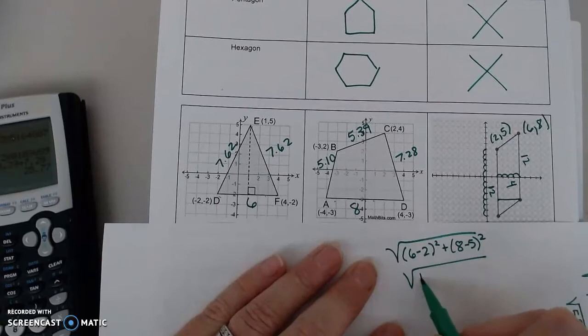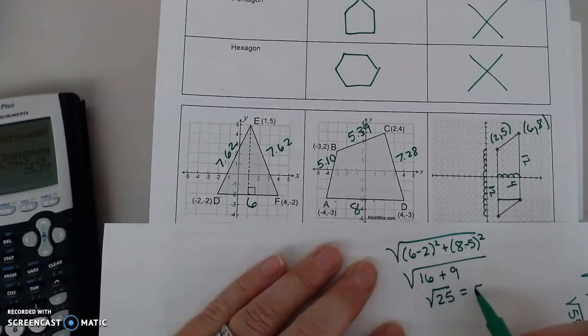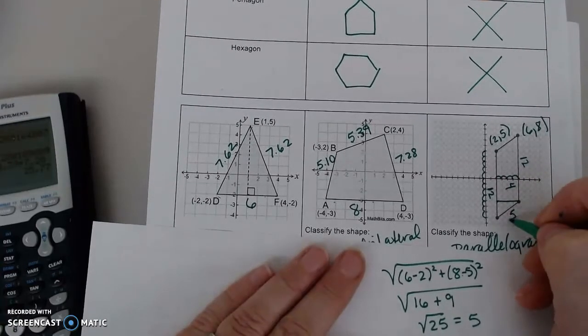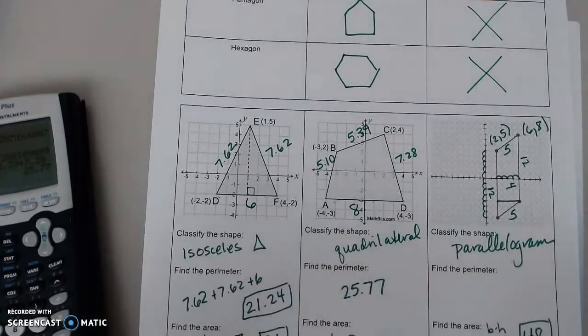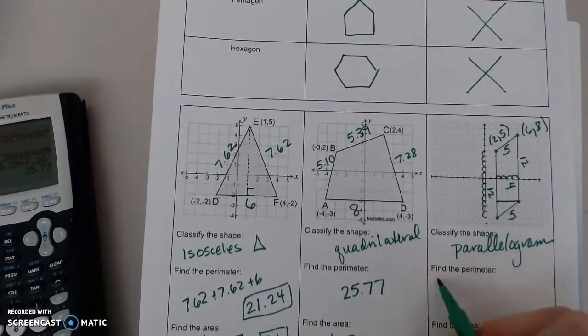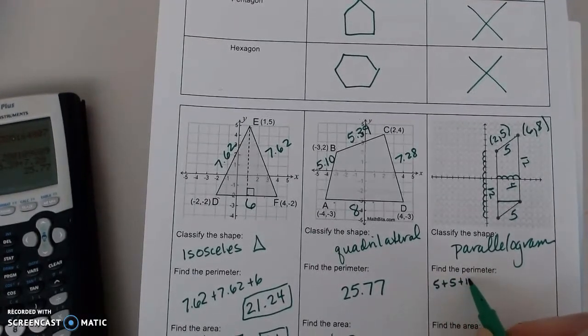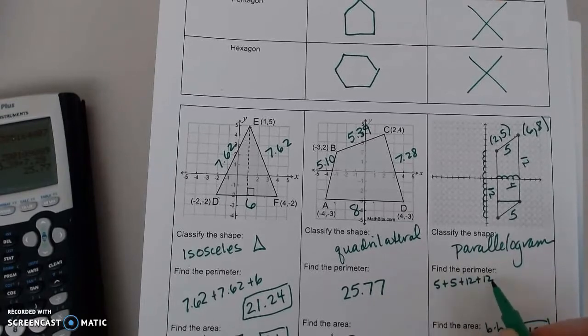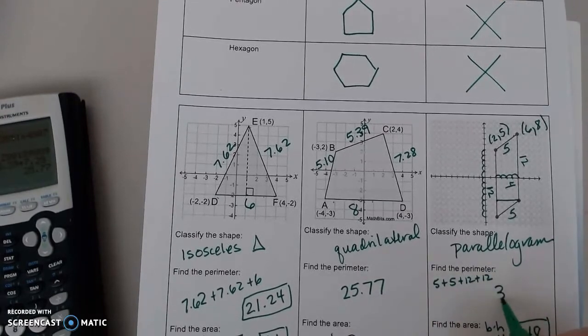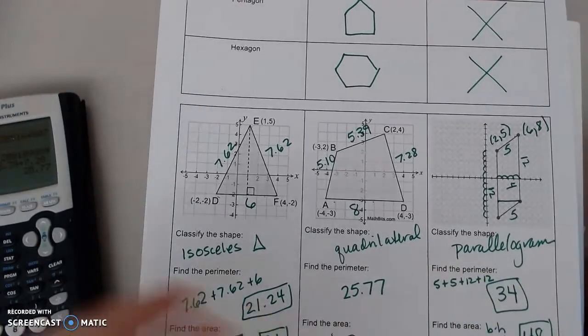So 4 squared plus 3 squared is 25, and the square root of 25 is 5. So I get 5 plus 5 plus 12 plus 12. So 24 plus 10 is 34. All right.